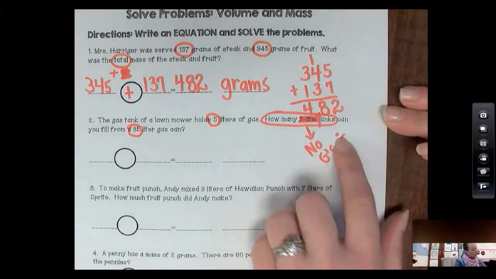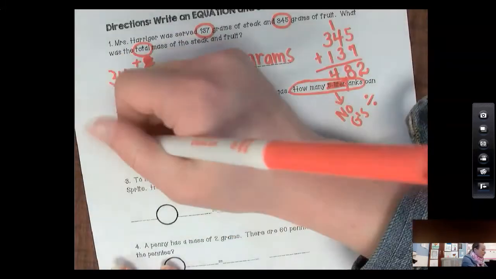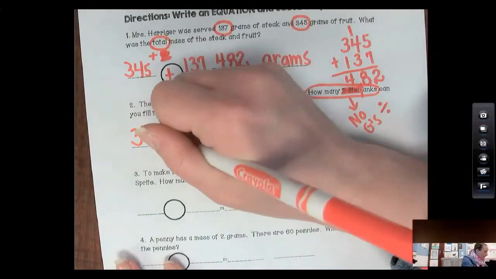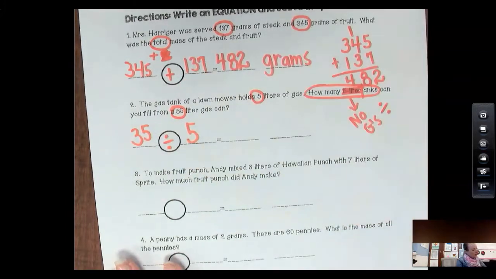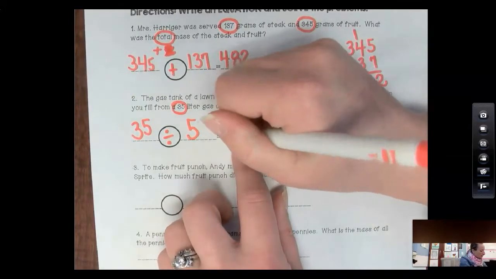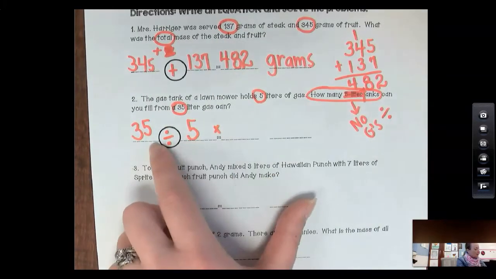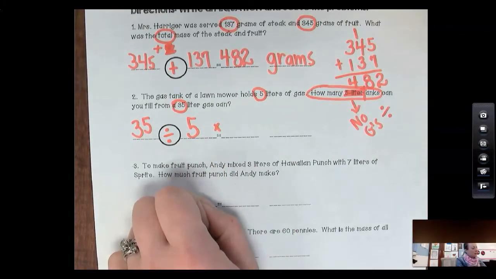Because we know it's division because I have no G's, my bigger number has to go first. So I have to write 35 divided by 5 equals what? So I can do what times 5 is 35. I can count by 5s until I get to 35. Let's go ahead and do that.